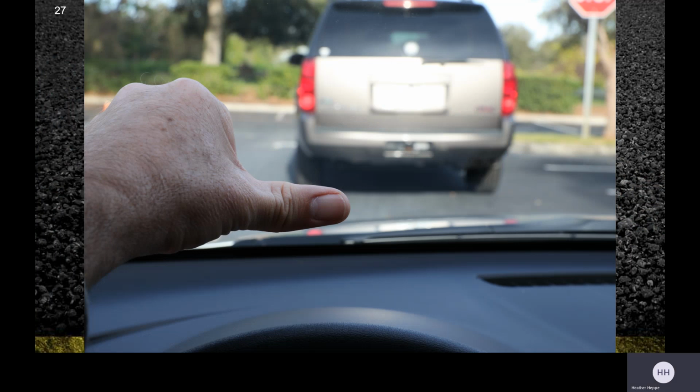How about if you're stopped in traffic? How much space should you keep between you and the vehicle ahead? Now here they're going to talk about a thumb rule, and I'm going to kind of skip over that and make it a little simpler to show you.